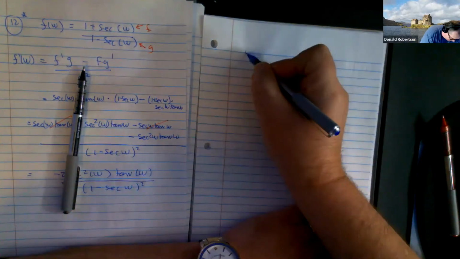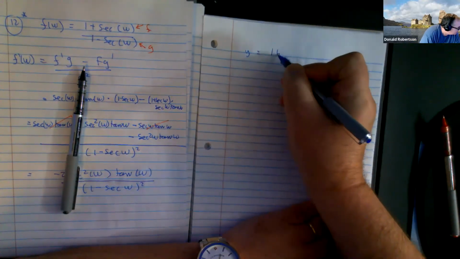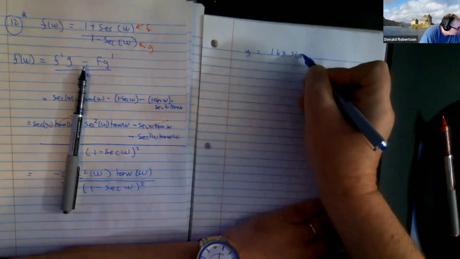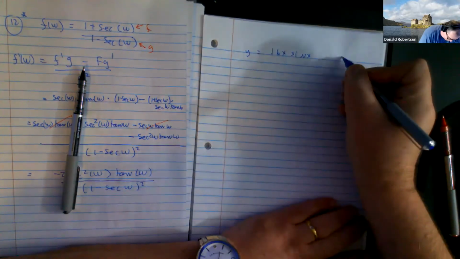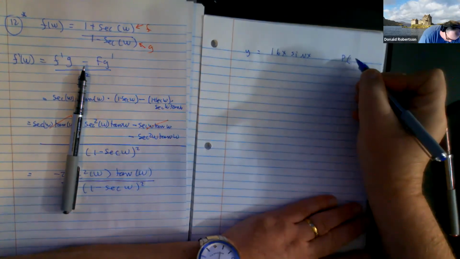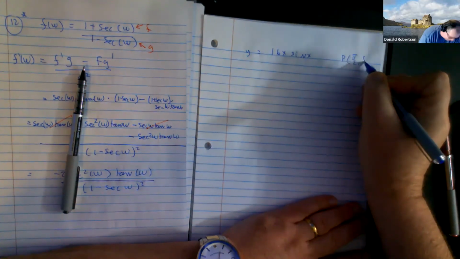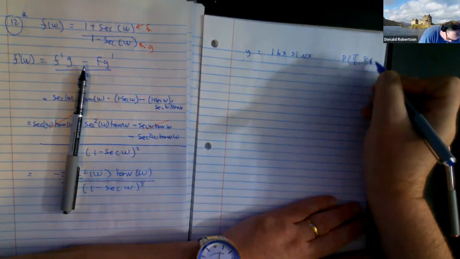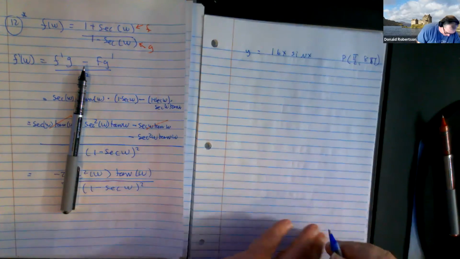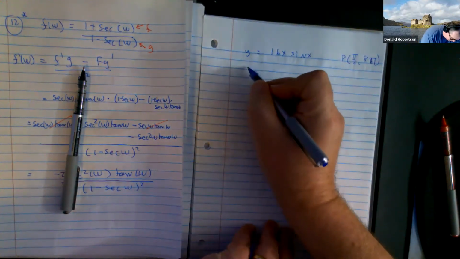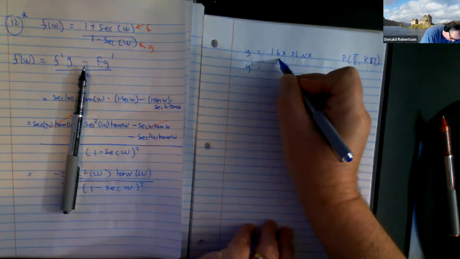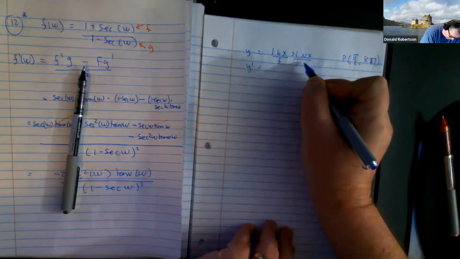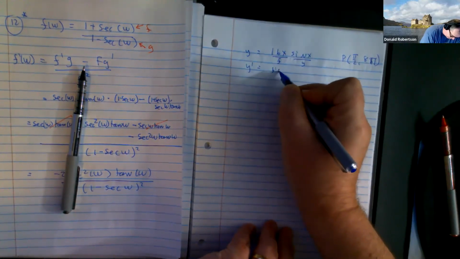So let's do one with more awkward values. y is 16x times the sine of x, and we're being asked to find the equation of the tangent line at (π/2, 8π). Call this f, the whole package. Call this bit g. So it's a product rule question.